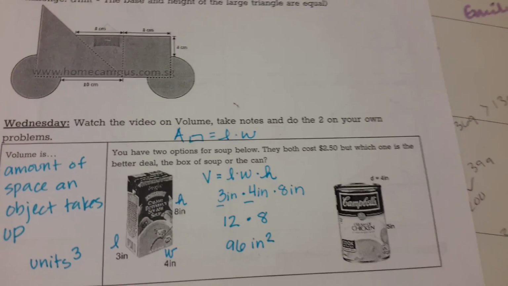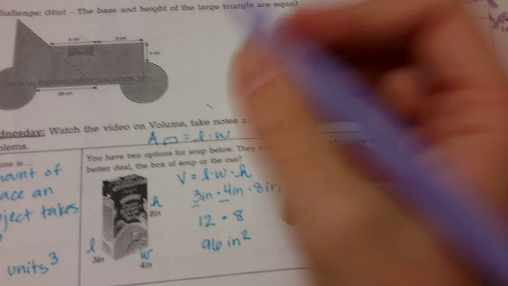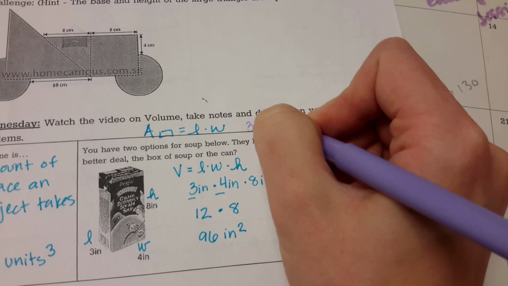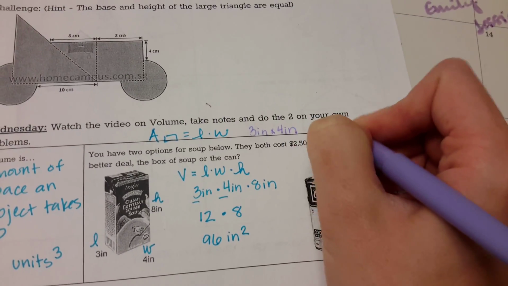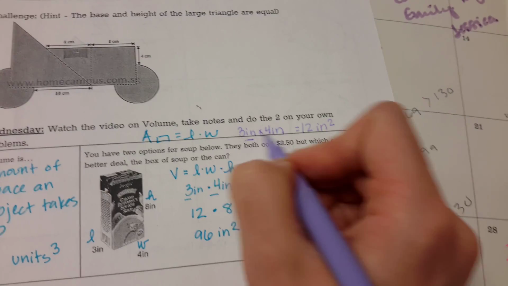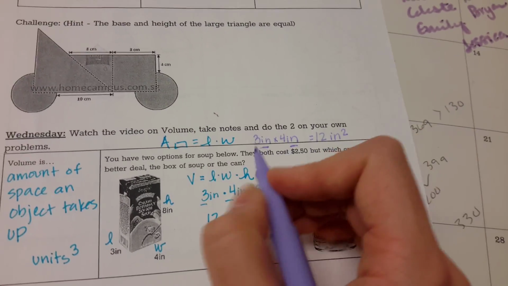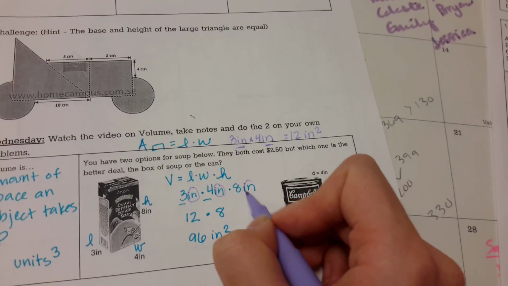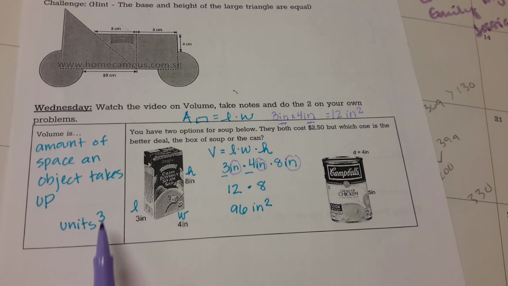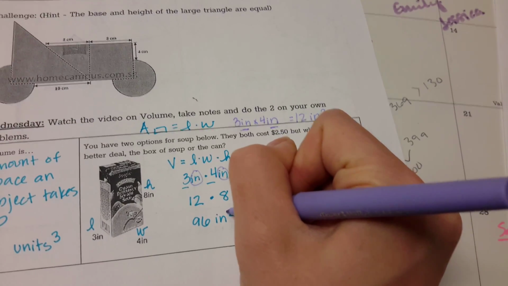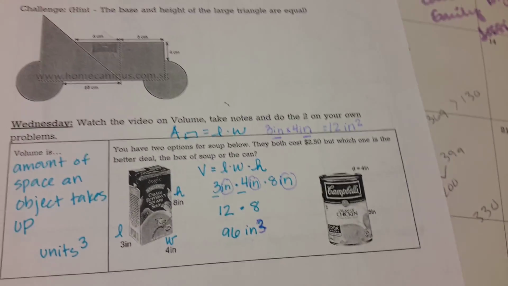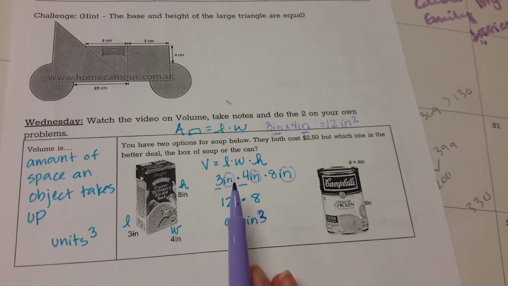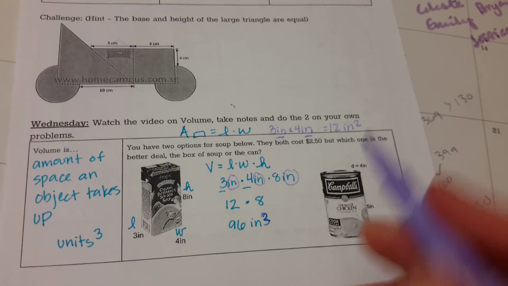And now when we think about units, when we did length times width, so if we did 3 inches times 4 inches, we said that it was 12 inches squared. And we got the inches squared because inches times inches is inches squared. But here we're going to have inches times inches times inches. And that's where we get this units cubed. So that was a mistake on my part. Our unit should be 96 inches cubed because we're now multiplying inches by itself 3 times.